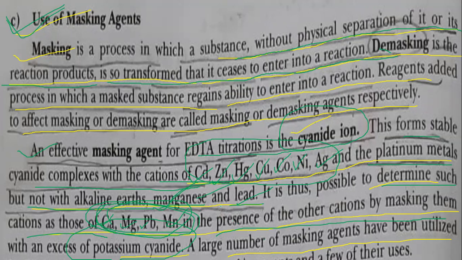Okay, and if it is any one of these, we can use potassium cyanide over there and we can detect a particular element. This is the use of masking agent. Use of masking agent means we stop the reaction capacity of the others, and only the one which is needed reacts at that place in masking.